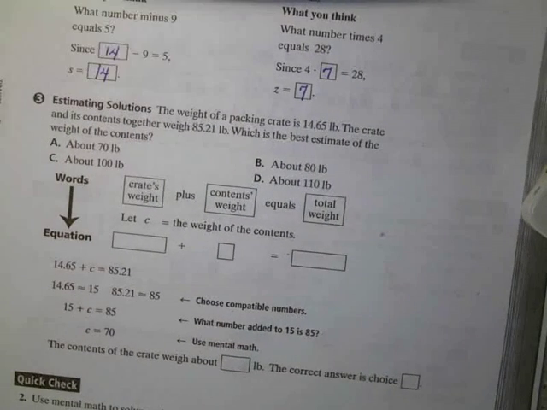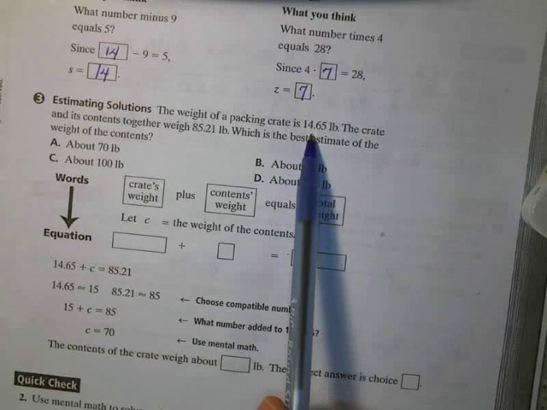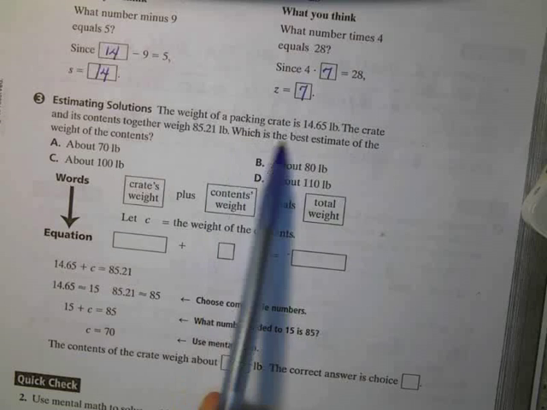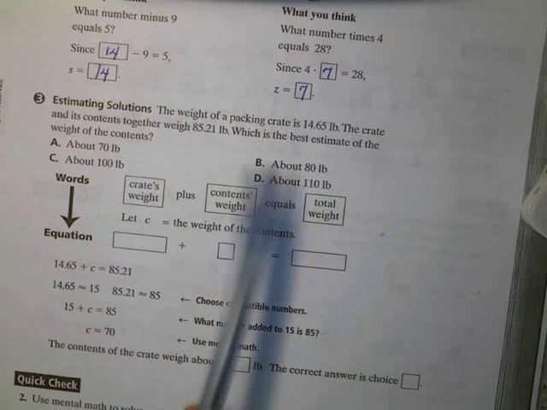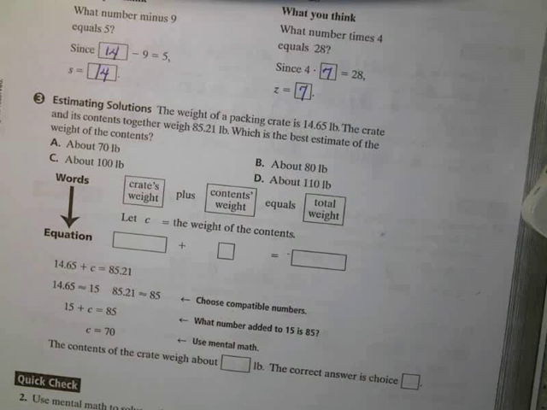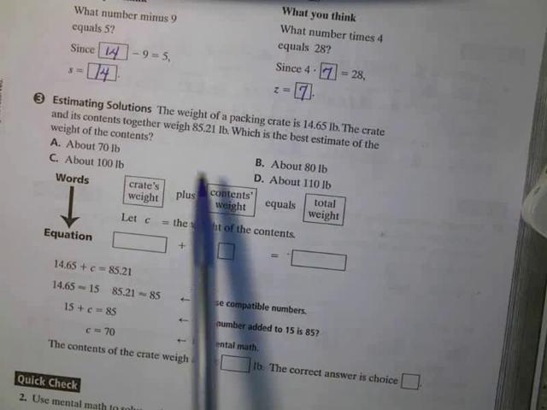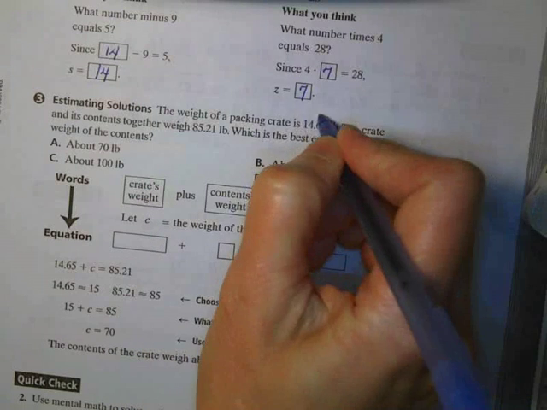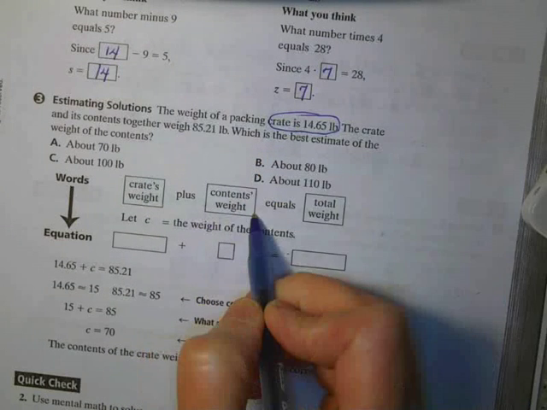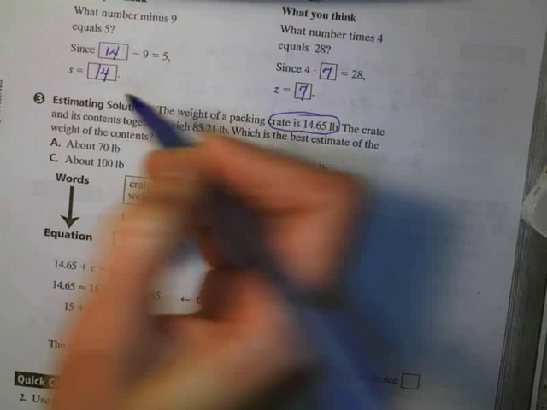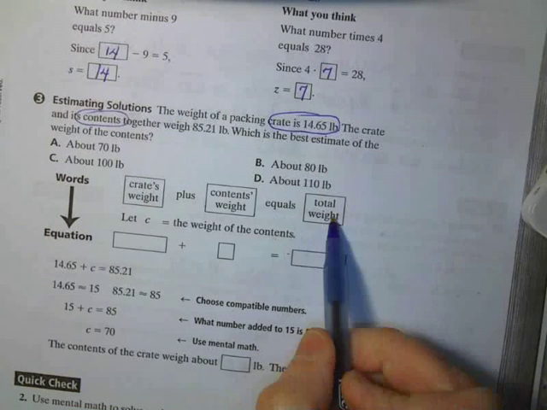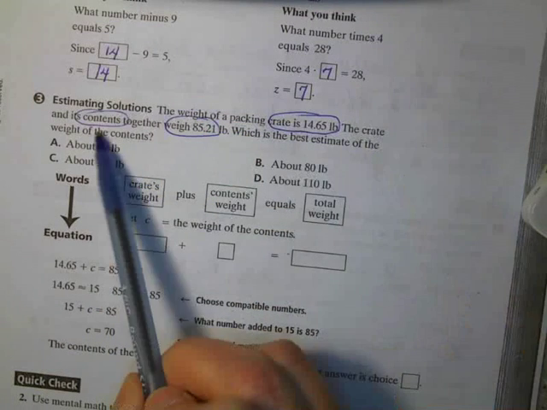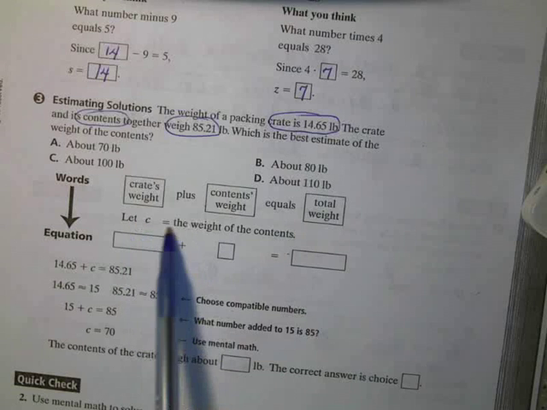Next one, estimating solutions. The weight of a packing crate is 14.65 pounds. The crate and its contents together weigh 85.21 pounds. Which is the best estimate of the weight of the contents? And then it gives you some multiple choice answers. Let's take this information and put it into words. We're going to need the crate's weight plus the contents weight. Don't really know what that is, but I do know that the total weight is 85.21.